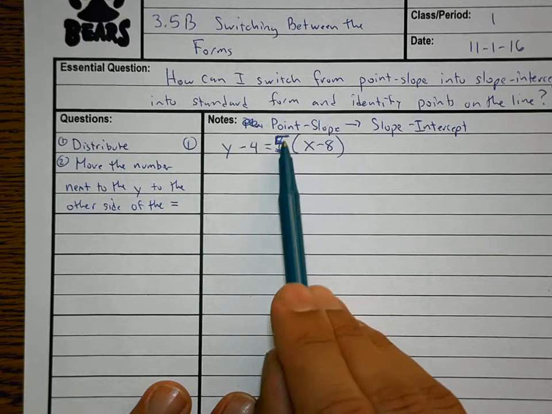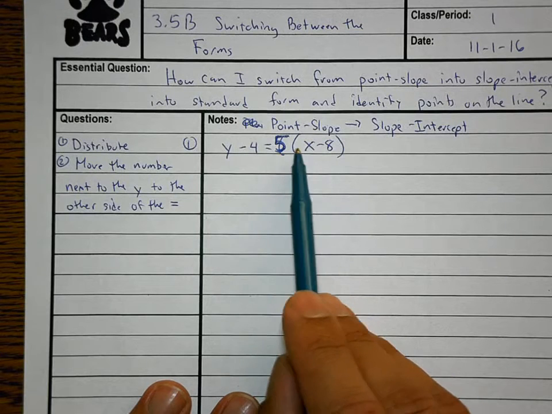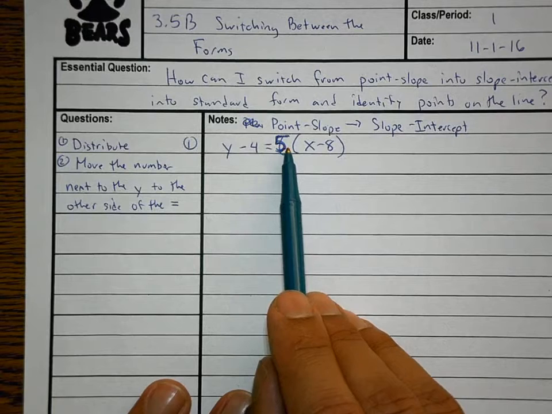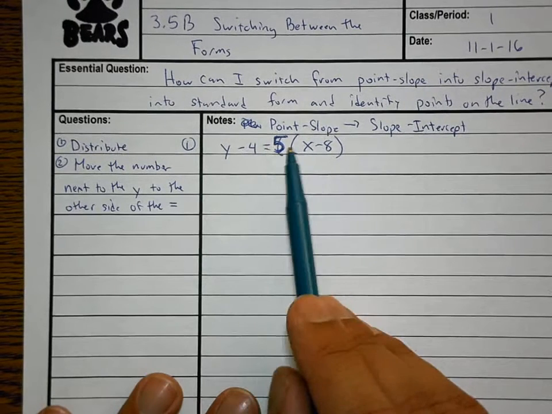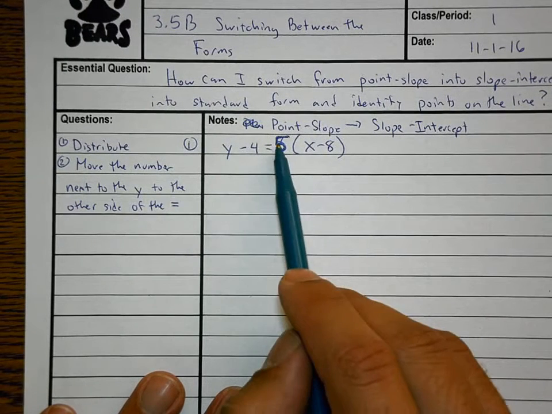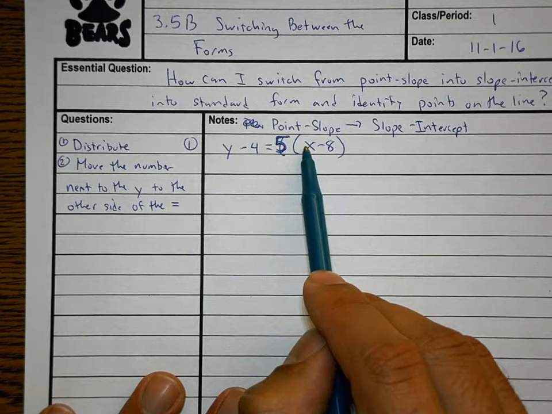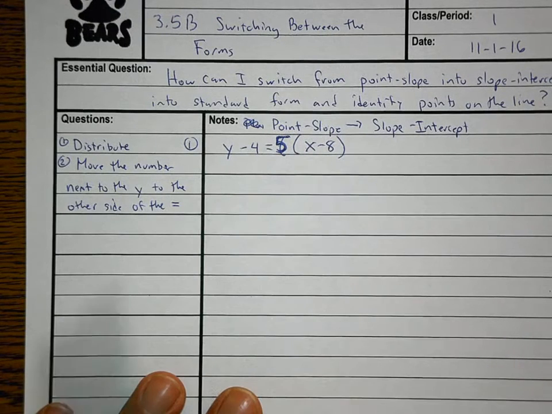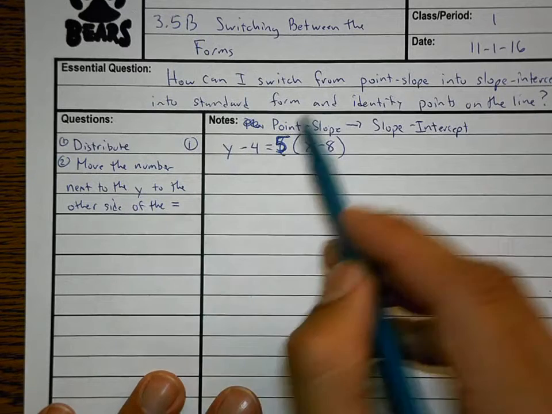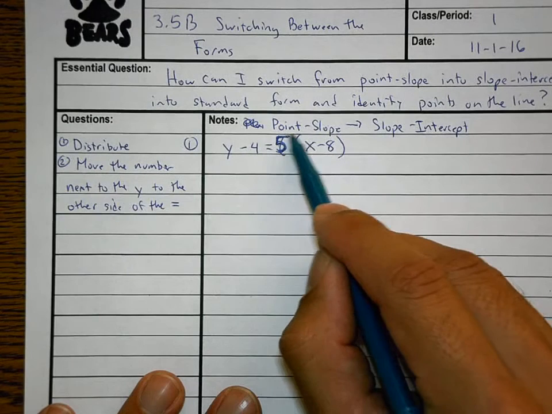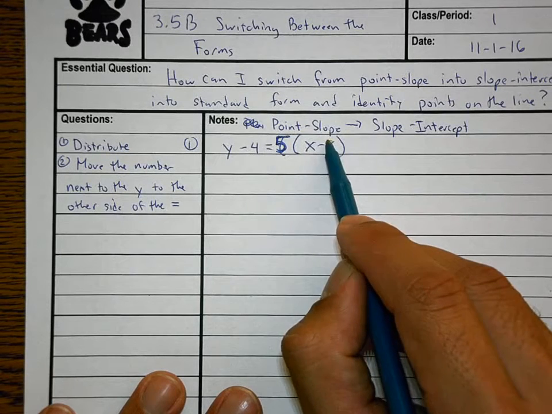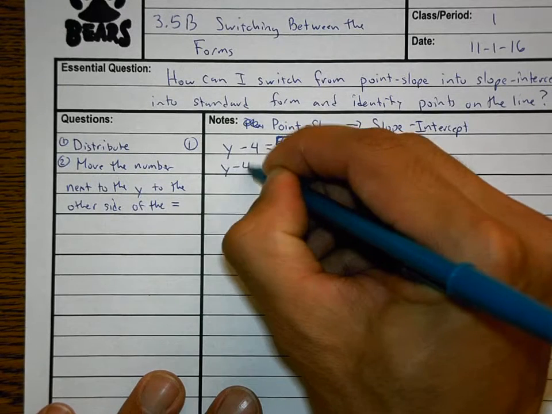The only thing we can distribute is the 5 into the parentheses, which I reminded you of when I taught you the distributive property. I said this is like the donut rule. You cannot just give donuts to this half of the classroom. You have to give donuts to both halves of the classroom. Otherwise, it's not fair. Remember that? So the first thing I do when I distribute, 5 has to multiply the x and 5 has to multiply the negative 8. Let's write out what that is.